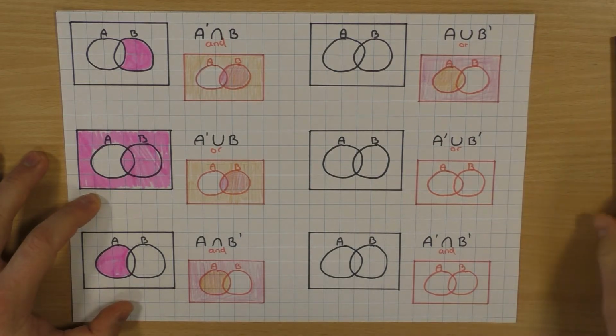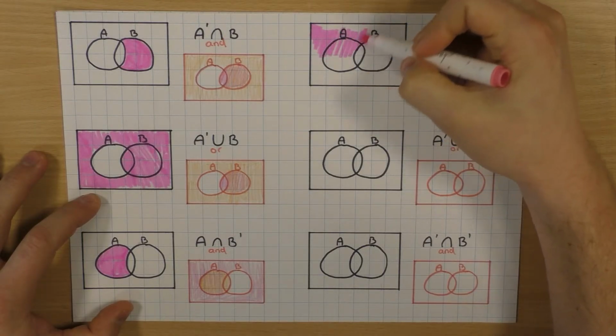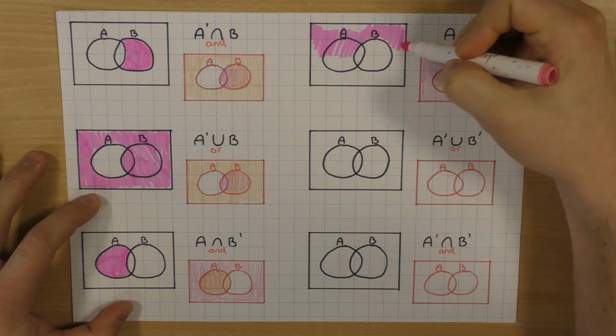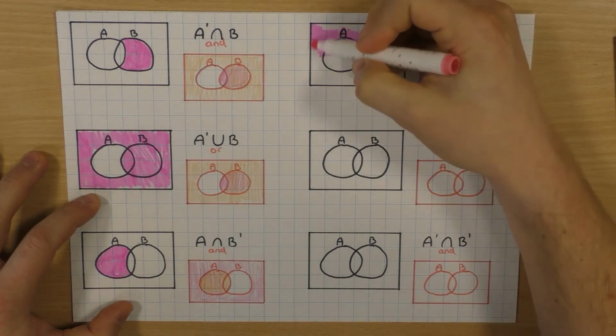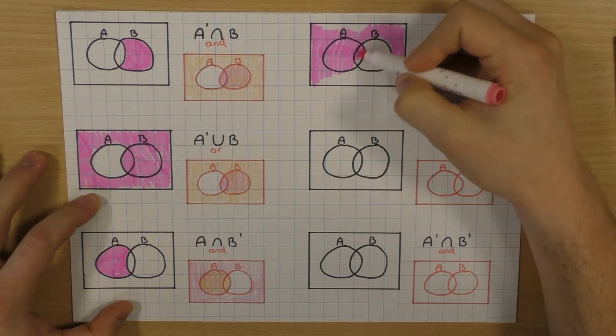And again, because it's "or", in my final answer, it's just everything that's been shaded from my working diagram. And that bit has been shaded, so I can colour that bit in.